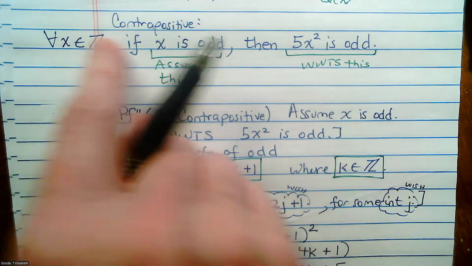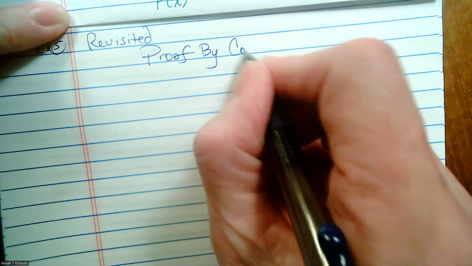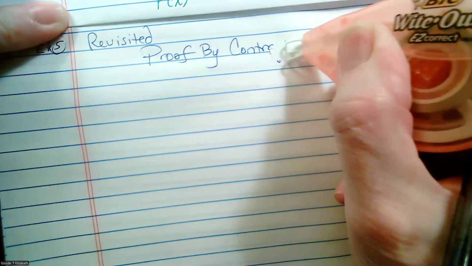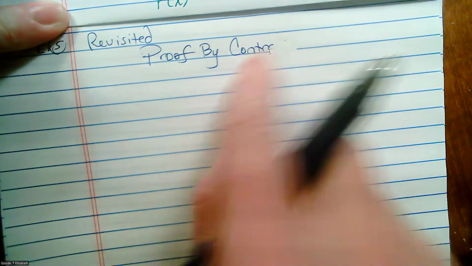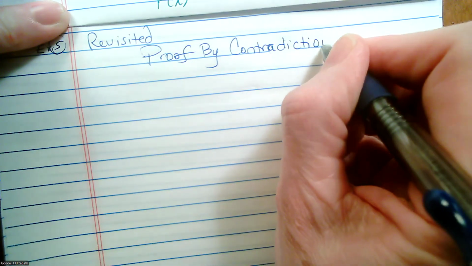Shall we write a proof by contradiction of the original? All right, let's try. When we write a proof by contradiction, we will assume the negation. So we assume the negation, and then we show that that leads to a contradiction.